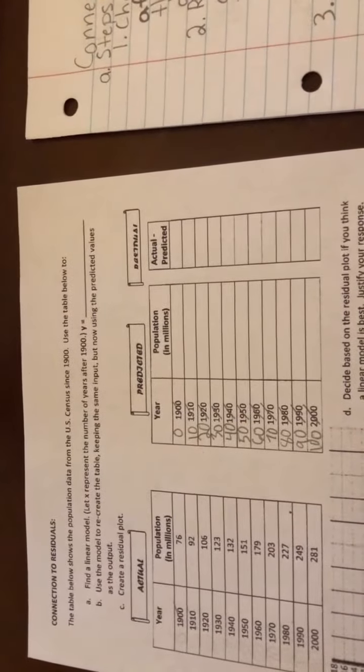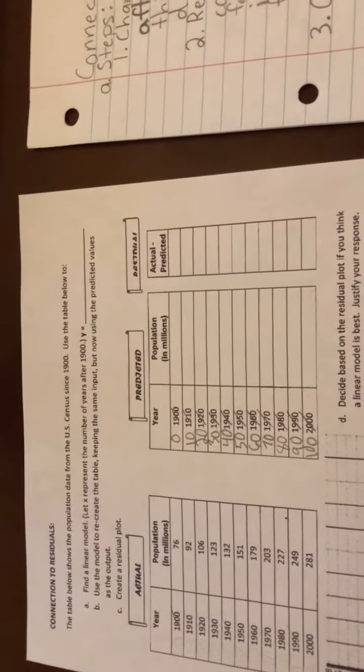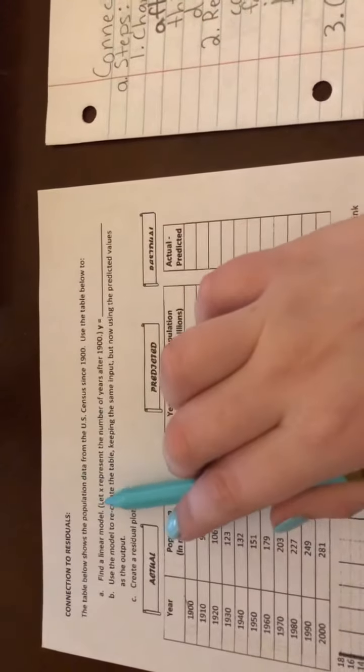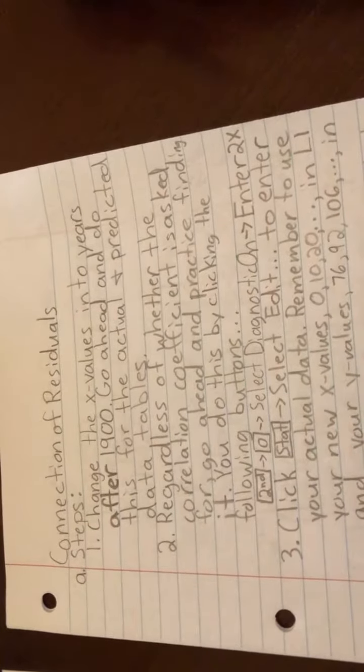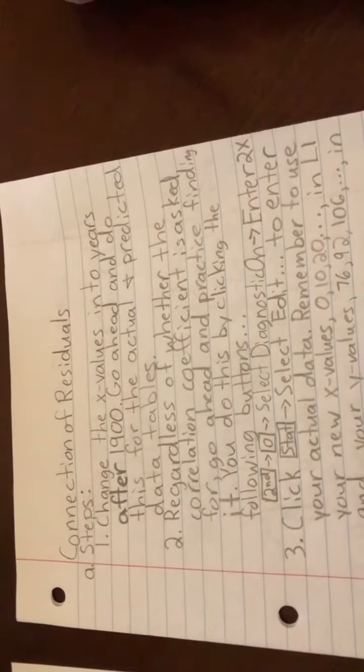So before we go on to number A, when we are asked to find the linear model, we want to go ahead and change our x values because it says let x represent the number of years after 1900. So our first step is going to change the x values into years after 1900. Go ahead and do this for the actual and predicted data tables so you do not get confused later on.